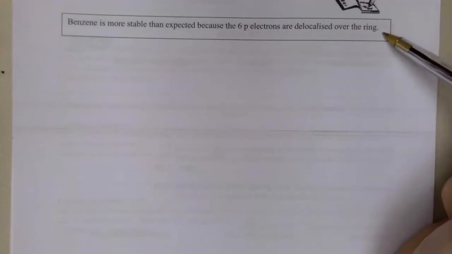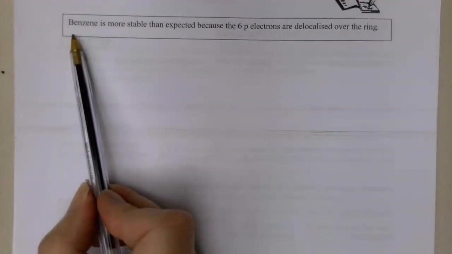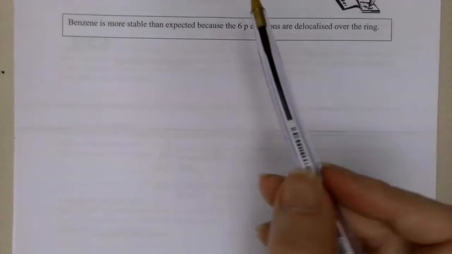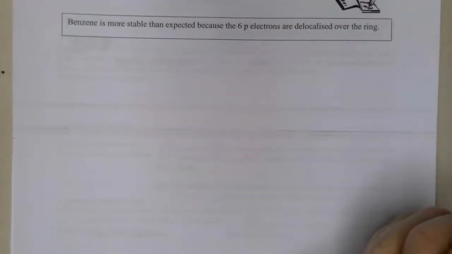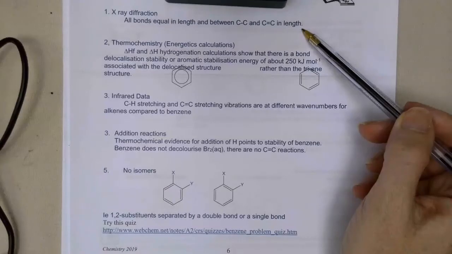So it's always good to have this little phrase whenever you're talking about why benzene is more stable than expected. So this is a nice little sentence, and always you start with, no matter what evidence you're using, to explain why benzene is more stable. Because the 6 p electrons are delocalized over the ring. So they're kind of smushed out so that they're not concentrated, and therefore it's much more stable than you would expect. So here are my 5 pieces of evidence.